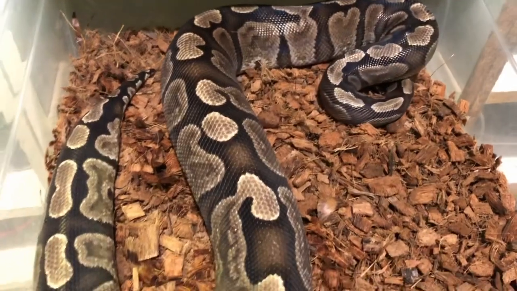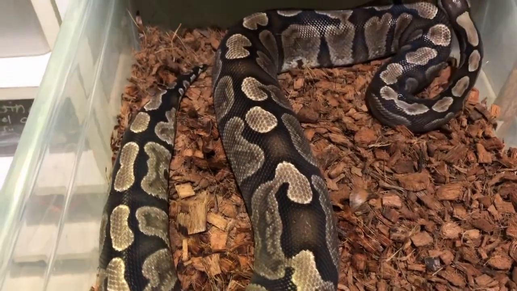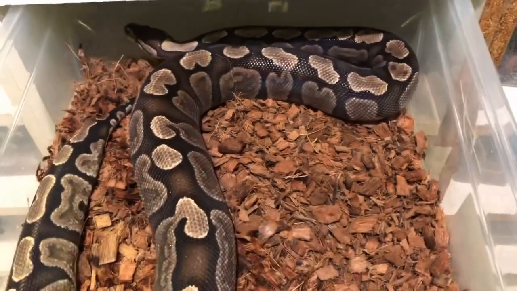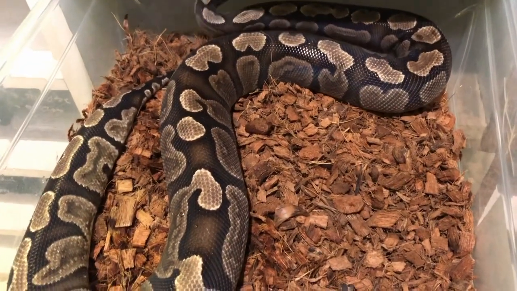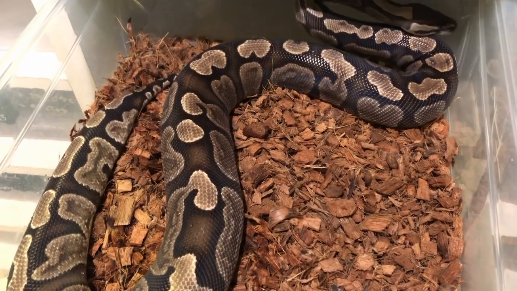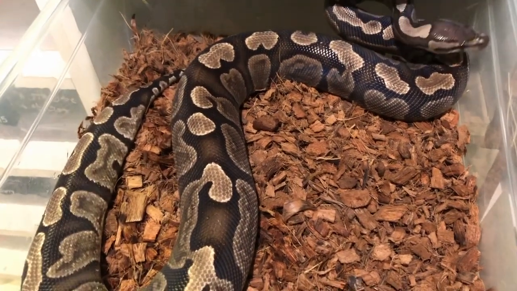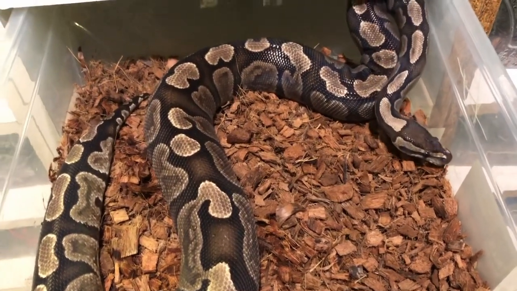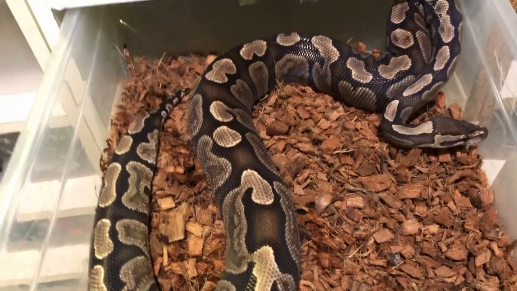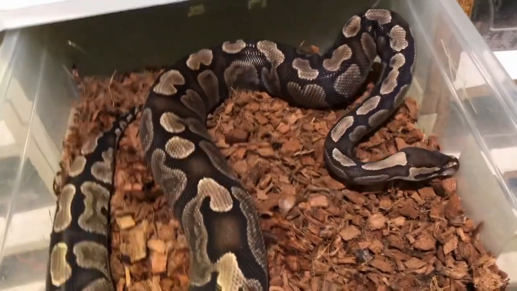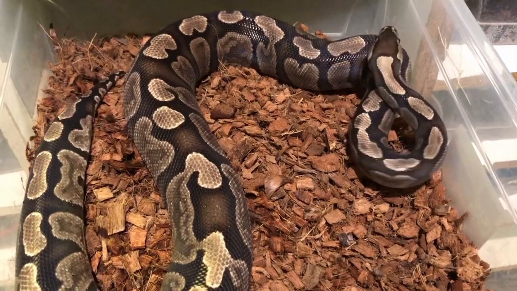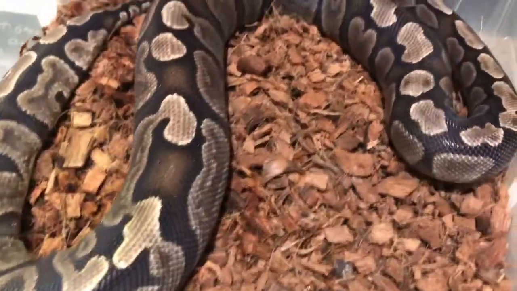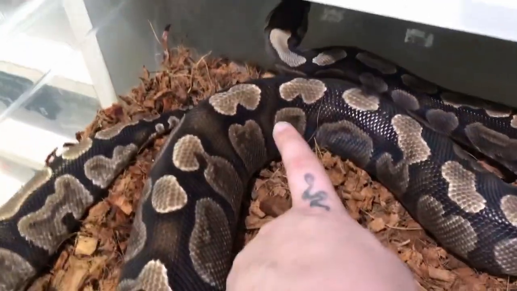Another thing I'm looking for is color. So a normal ball python will have more of a brown color, whereas these guys have a very beautiful blushed gold reddish color. It's very hard to explain. Think of it like sun-bleached rust. I know that is not a thing, but that is the best way to describe the coloration of these guys. The most accurate color that my camera is picking up is probably right here.